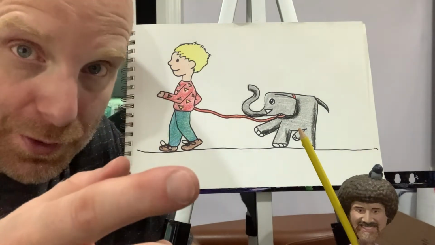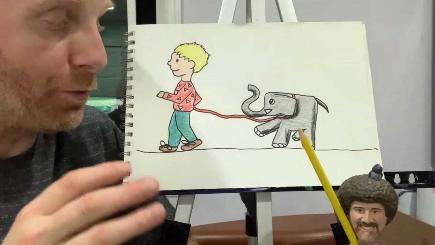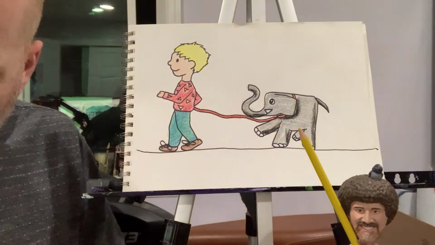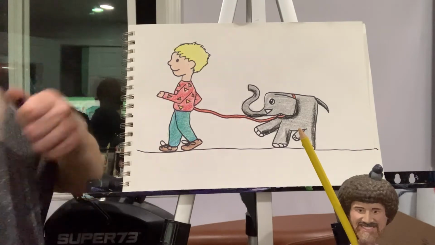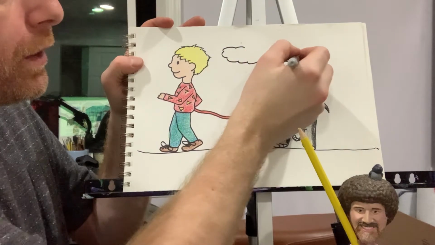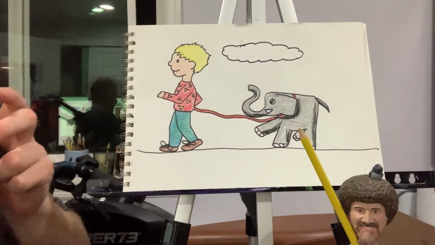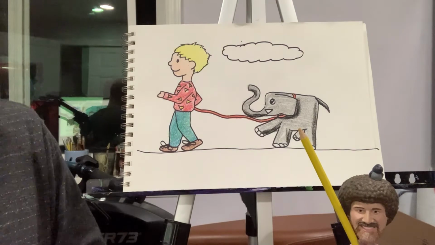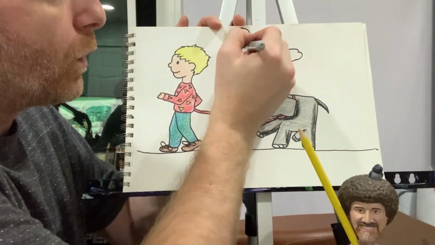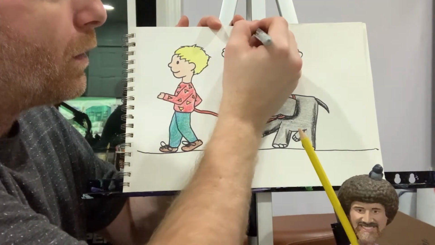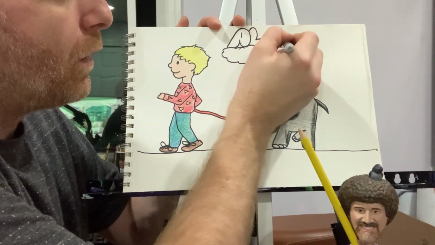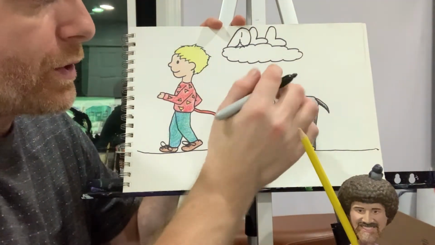Welcome has 7 letters, so you need a lot of room for it, but "all" and "are" could go just about anywhere. So I got this crazy idea that I'm going to put a cloud right here. Yeah, I like that. So that I can make the word "all" go right up here. A-L-L. All. And then I'm going to use the elephant.